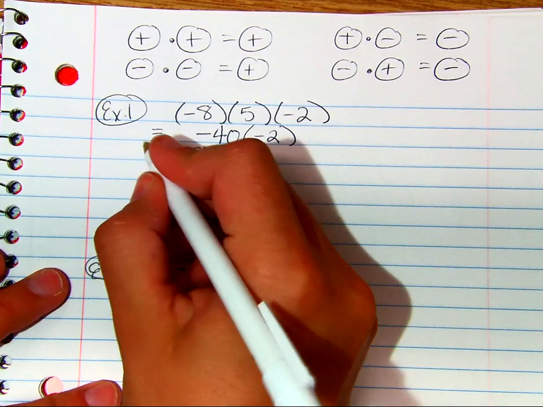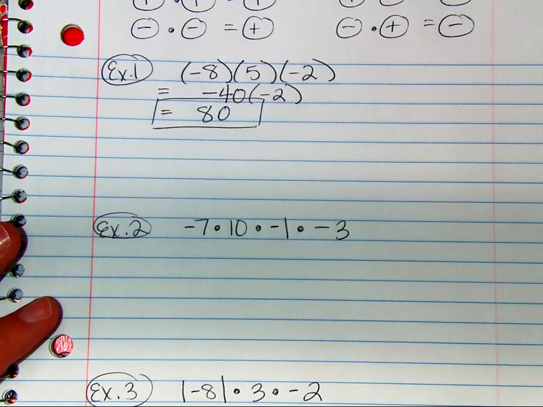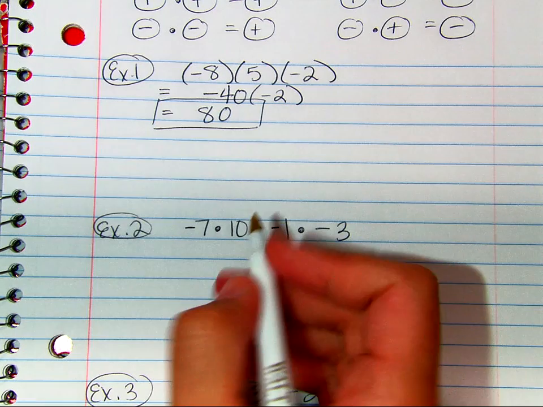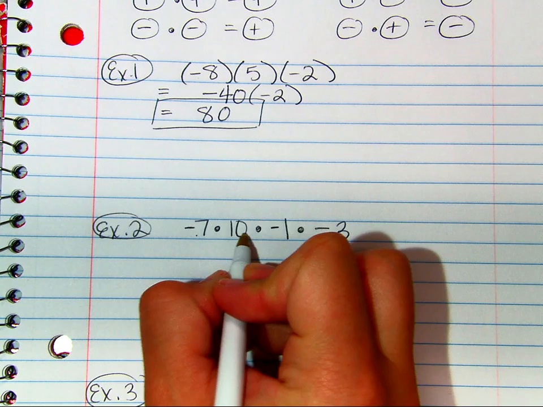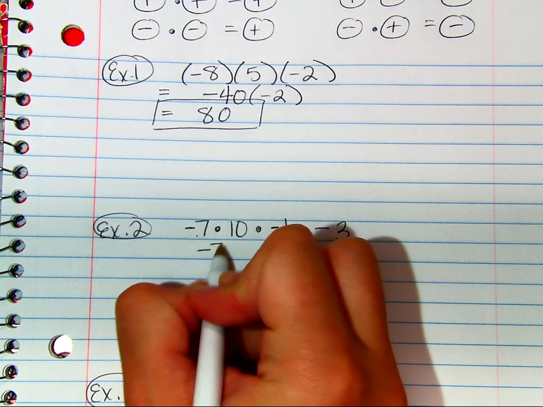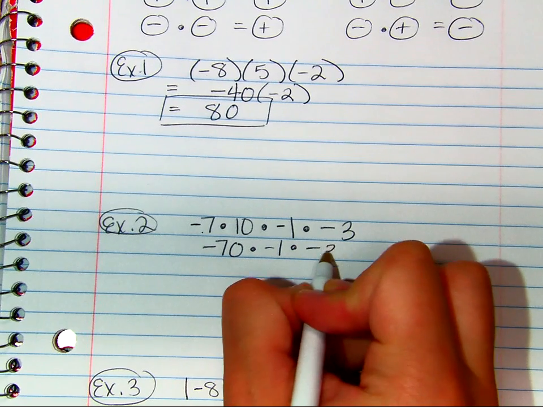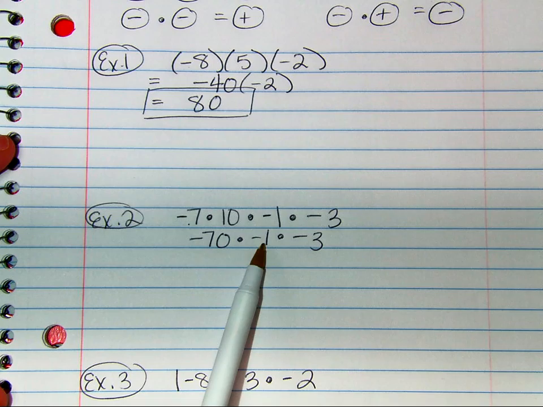All right, and then let's look at example 2. We'll break this one down as well. Negative 7 times 10 times negative 1 times negative 3. So negative 7 times 10, that's negative times a positive, opposite signs. Our answer is negative. Bring everything else down. Now I've got negative 70 times negative 1.